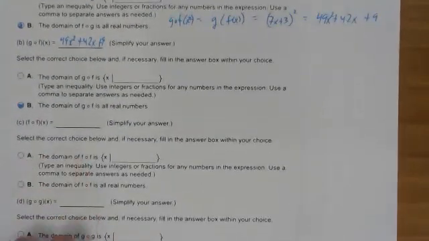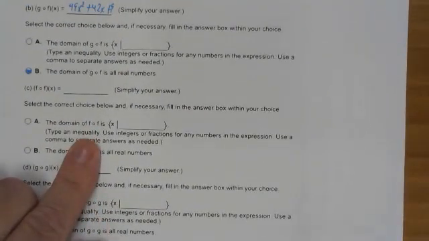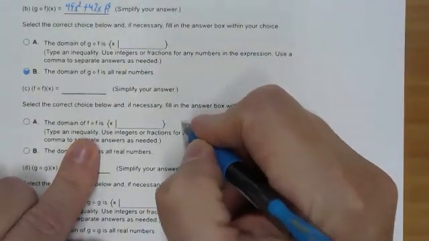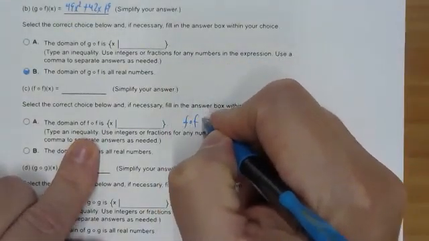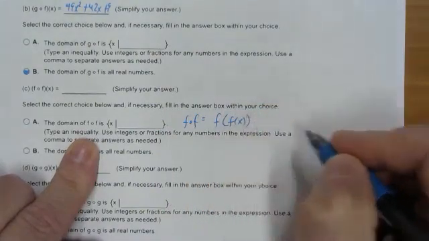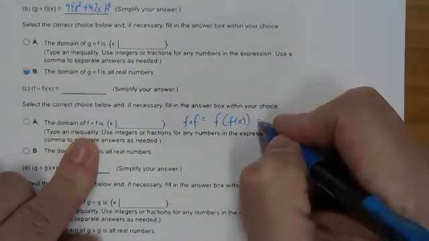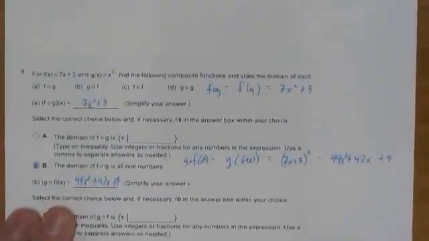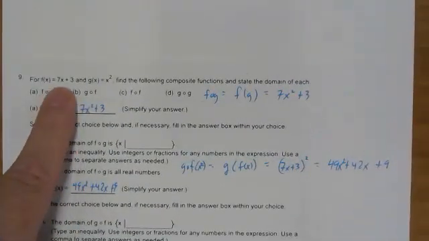Now the next one, f composite f. F composite f means f of f of x. So it's interesting, you go to your f function, every place you have an x, you replace it with the f function.